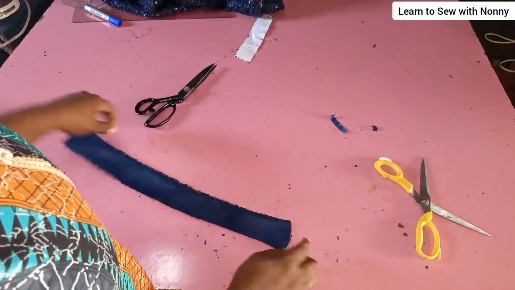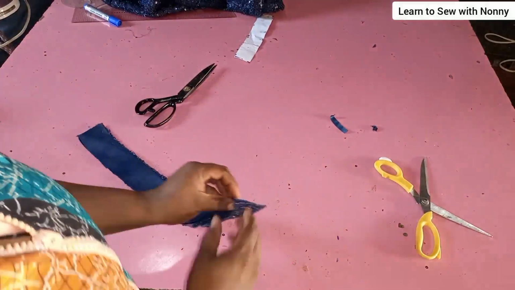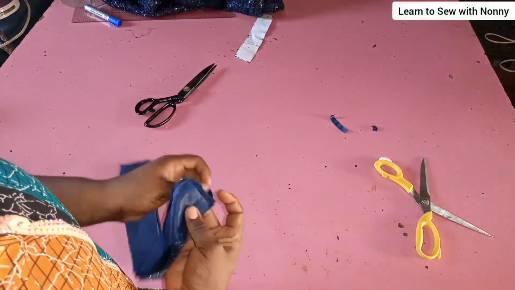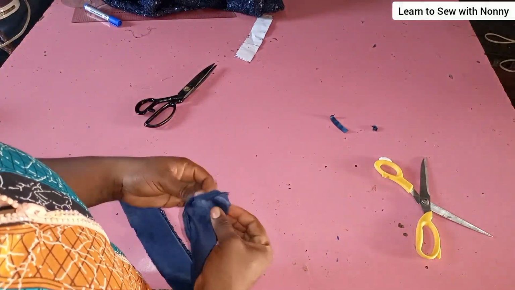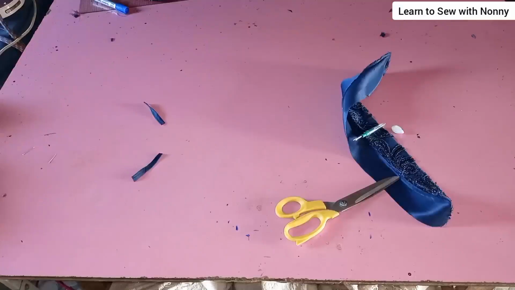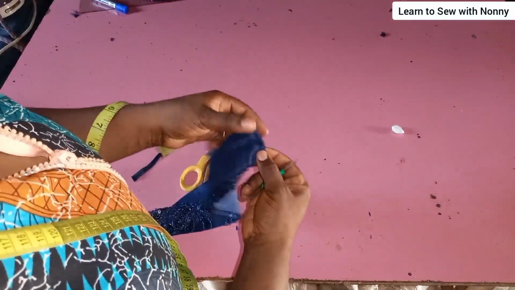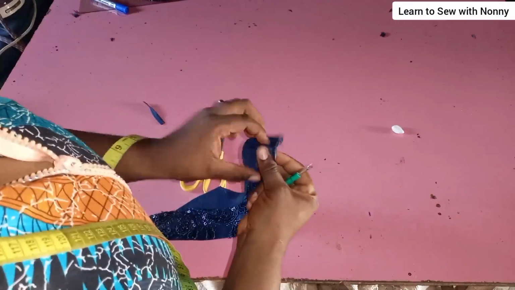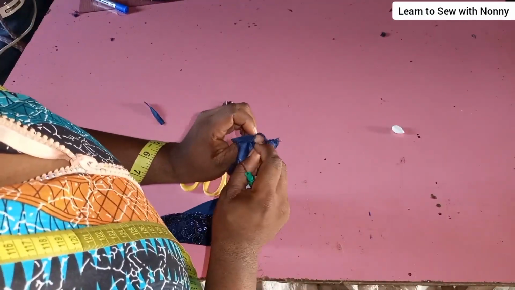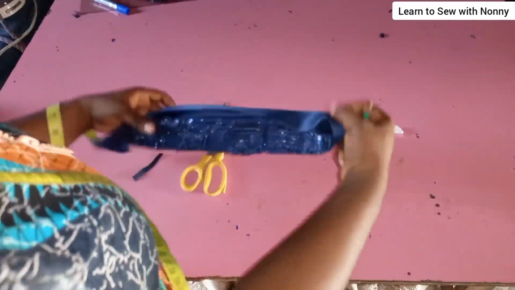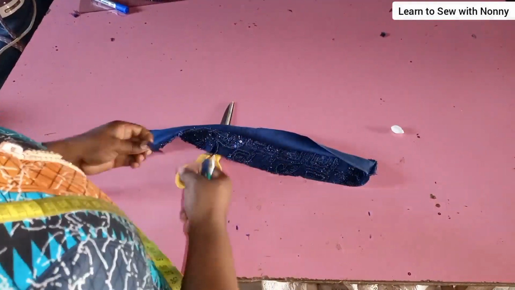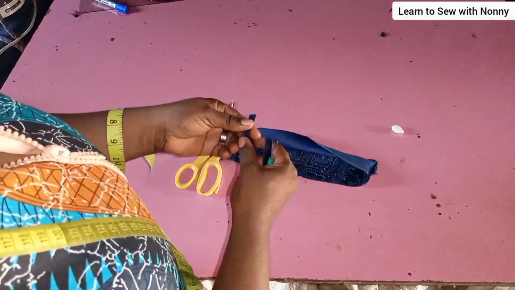So I'll show you how to make a loop. Just cut a strip of fabric and sew it up together. You can even use a bias tape, just fold it together and run a stitch along the length to make your loop. So using my, what's it called, I forgot what this is called, but it's for losing your seam ripper.